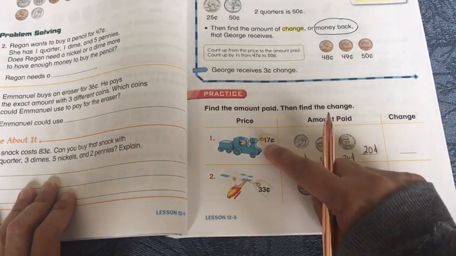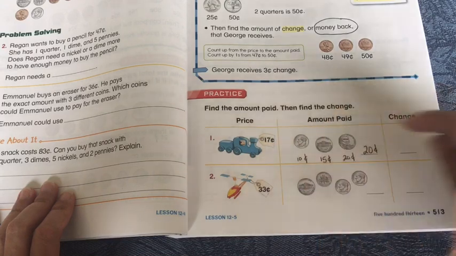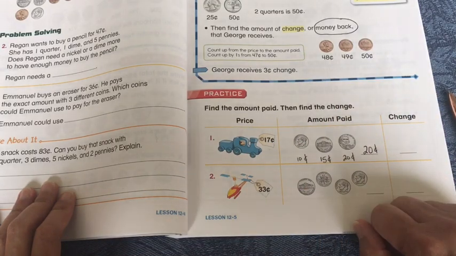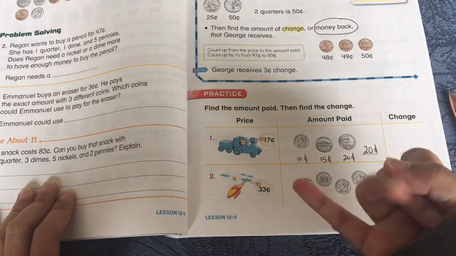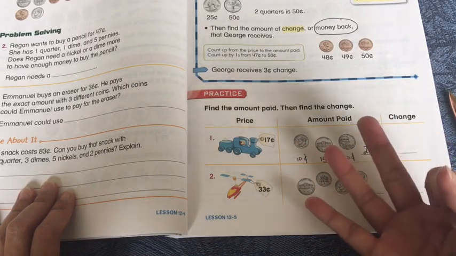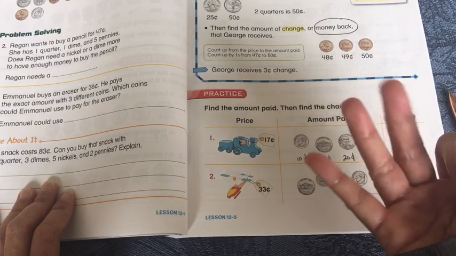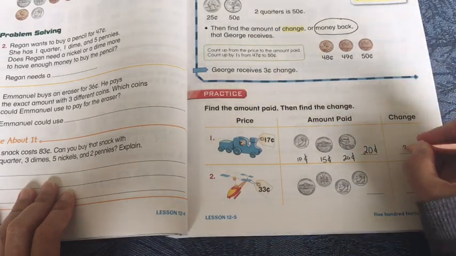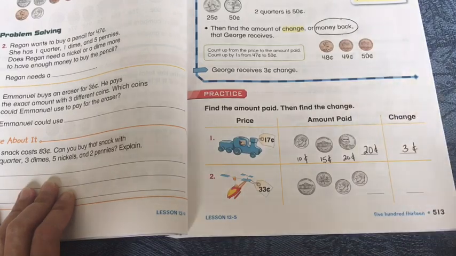So we're going to start with a number after 17 and count up until we hit the amount paid. Here we go. 18, 19, 20. So how many pennies do we give back? We give 3. That equals 3 cents. So this child's change is 3 cents.